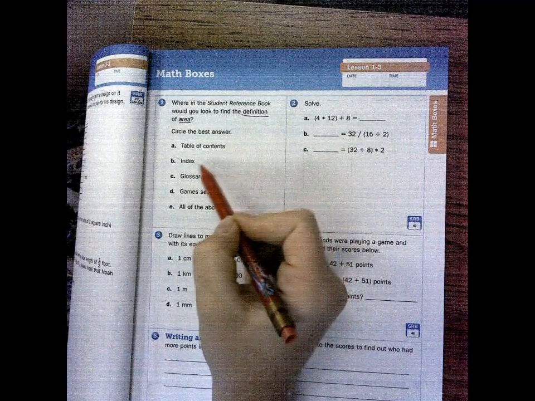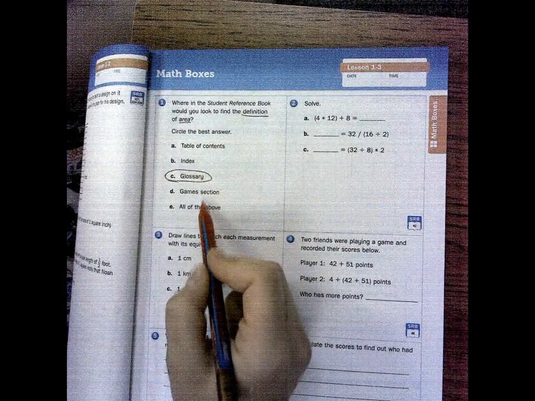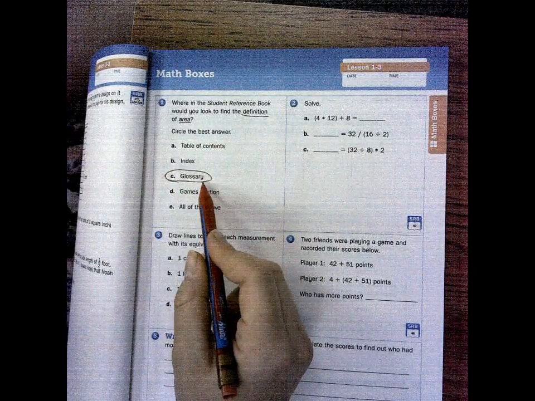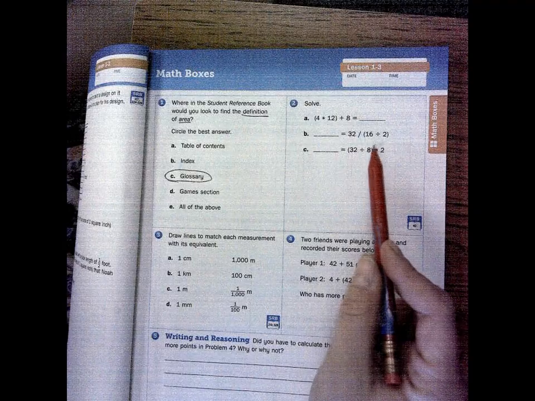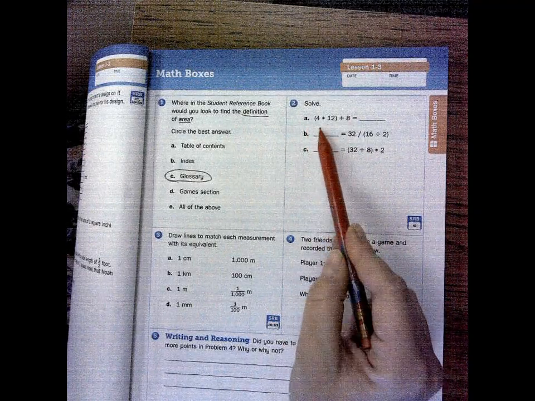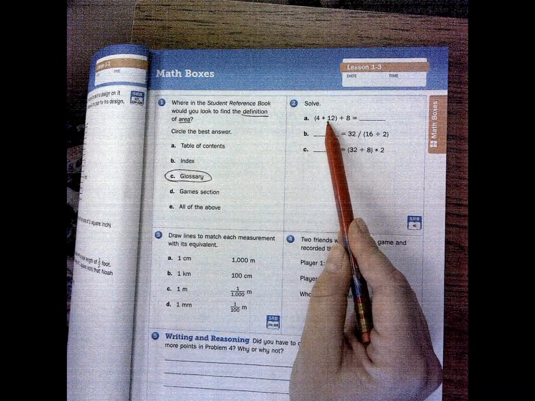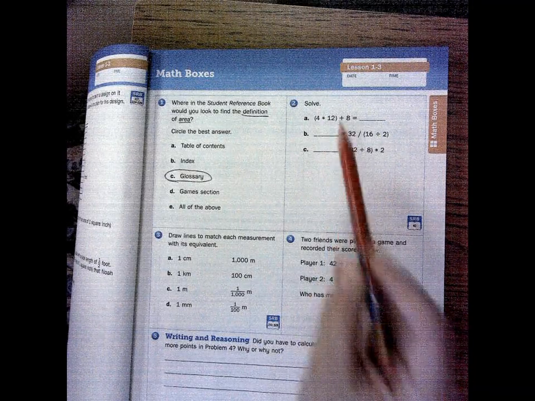Table of contents, index, glossary, game section, or all of the above. So it's still glossary here. We're going to solve problem 2, A, B, and C, and we want to make sure we follow our order of operations. Order of operations tells us to do parentheses first.